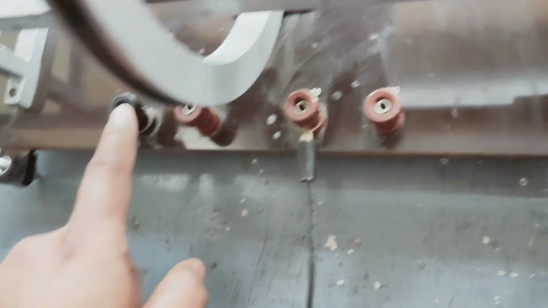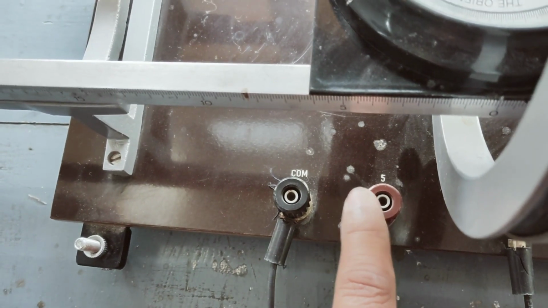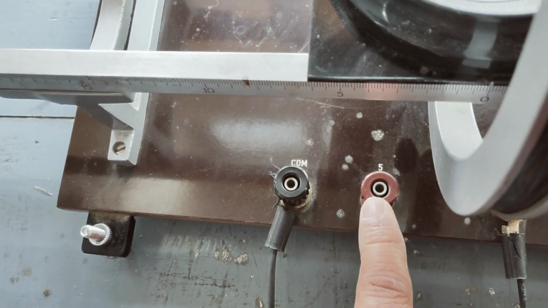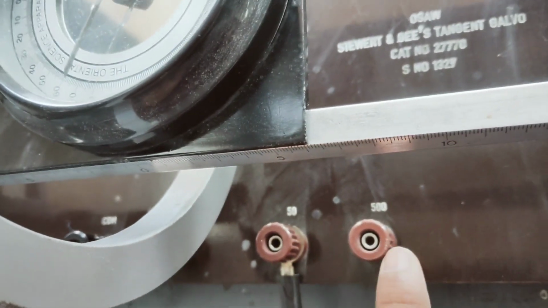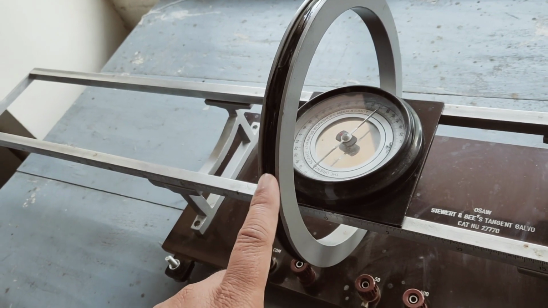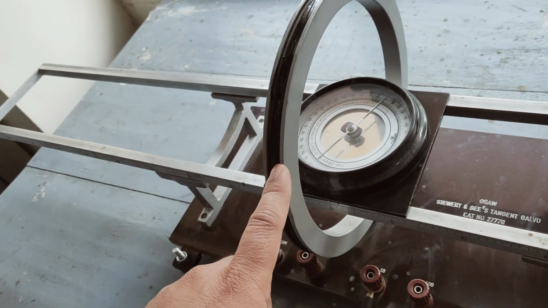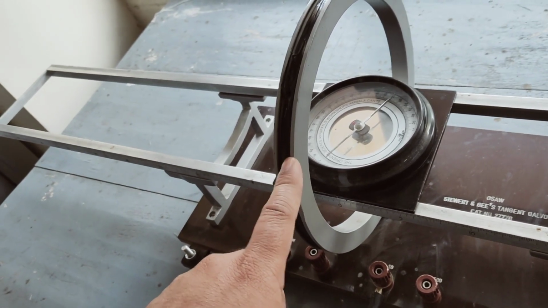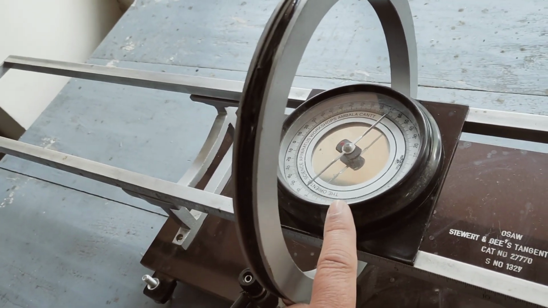This is the common terminal, and here we have 5 written over here, which shows that when we connect here, then the 5 turns will come in the circuit, and again we have 50, and maximum we can have 500 turns. And this is the circular coil carrying a maximum of 500 turns of copper wire. This is the magnetic compass.